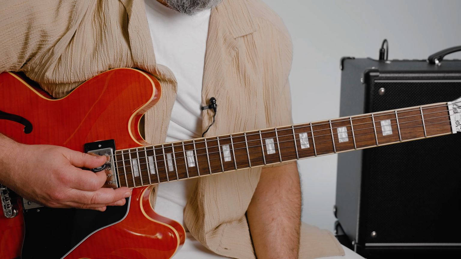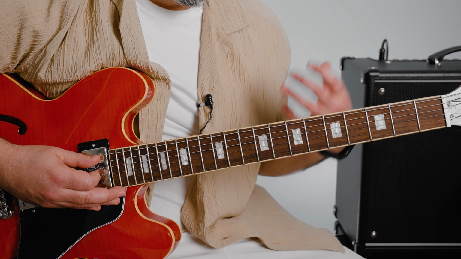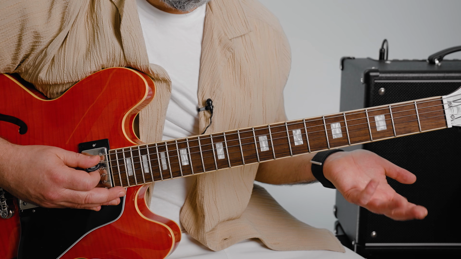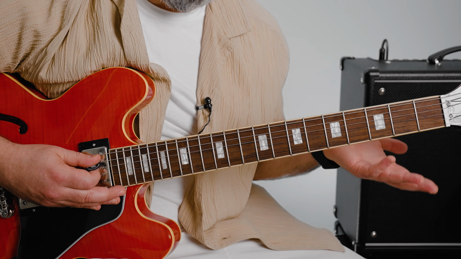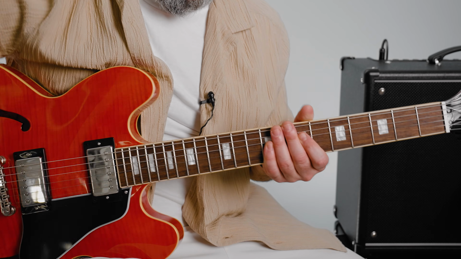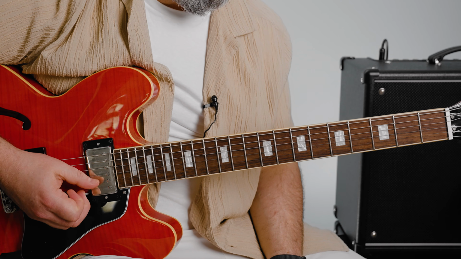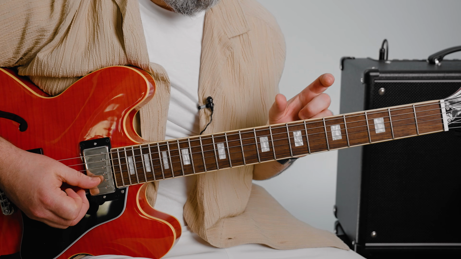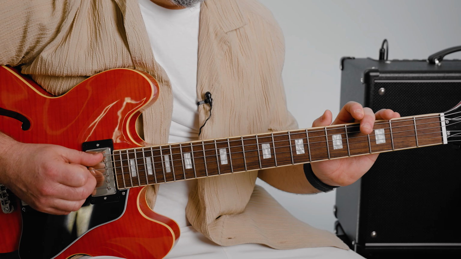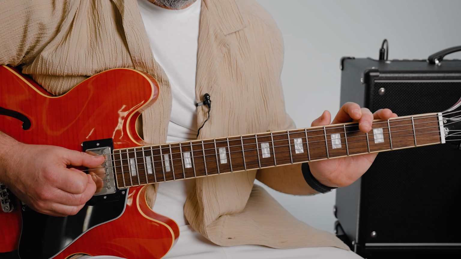Within the CAGED shapes, just meaning the C shape, A shape, G shape, E shape, and D shape, we'll just play the open chords, but add that major 7 to them. And the major 7, as far as what the note is, is a half step lower than the root. So the major 7 of C is a B, a half step lower.